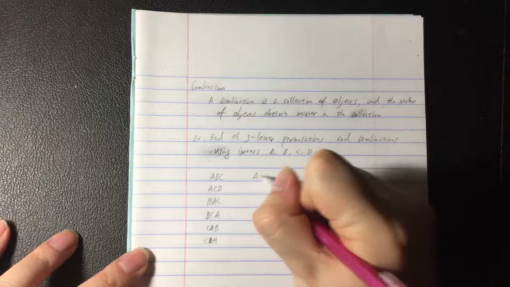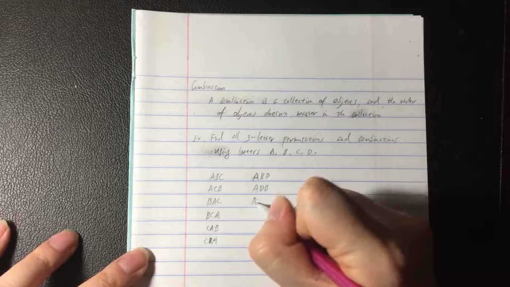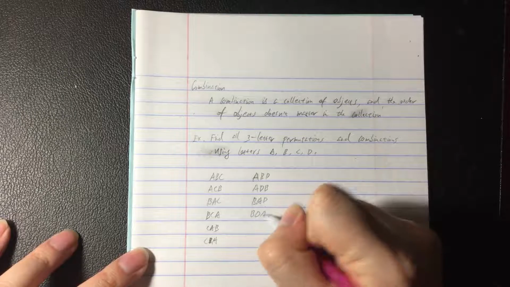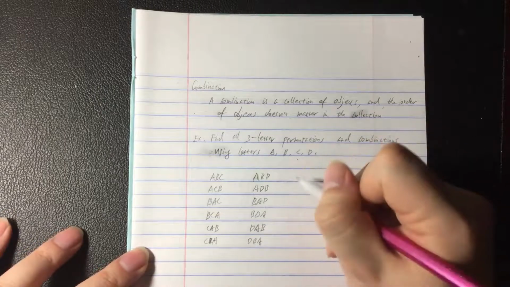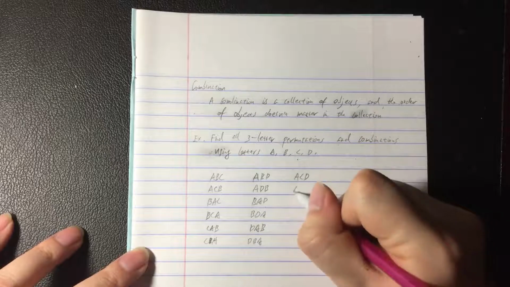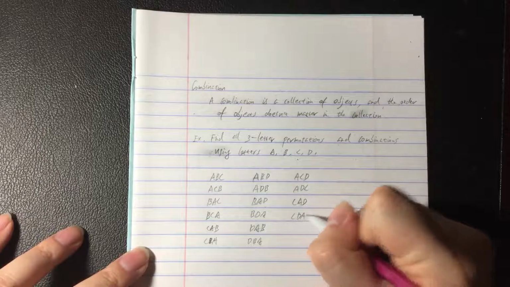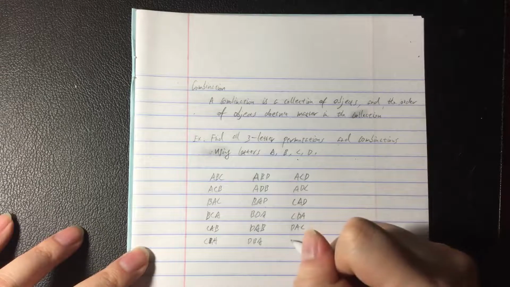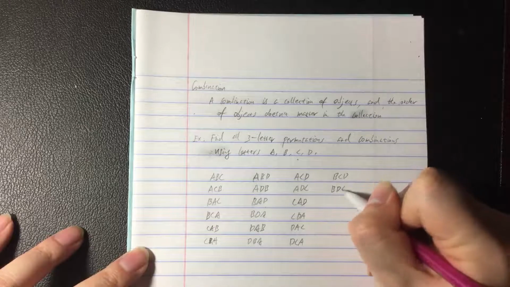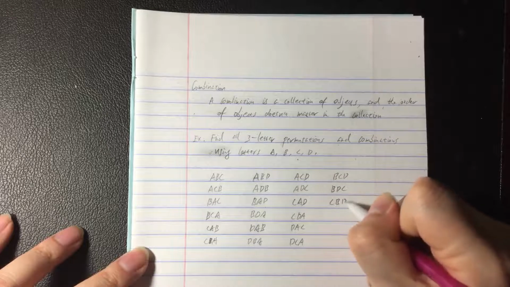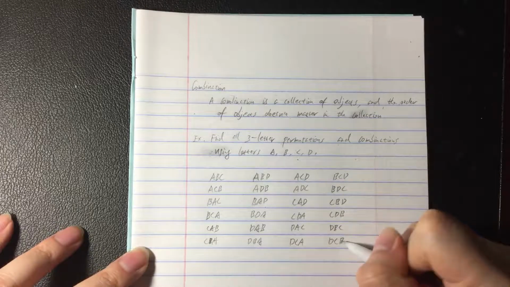Continue, we may have ABD, ADB, BAD, BDA, DAB, DBA. We may have ACD, ADC, CAD, CDA, DAC, DCA, or we may have BCD, BDC, CBD, CDB, DBC, DCB. So here we have 24.